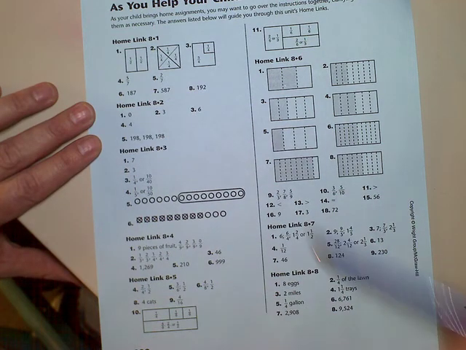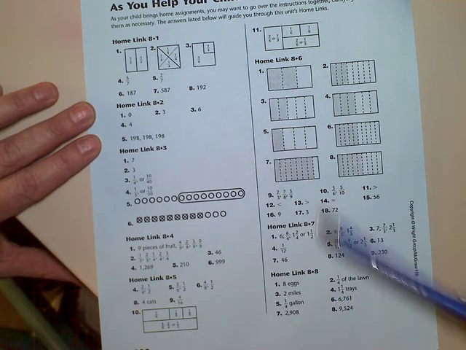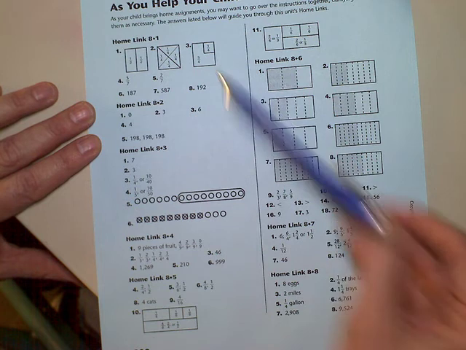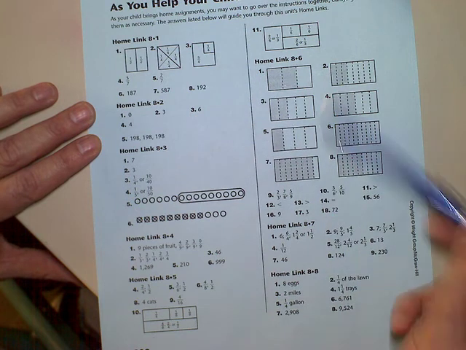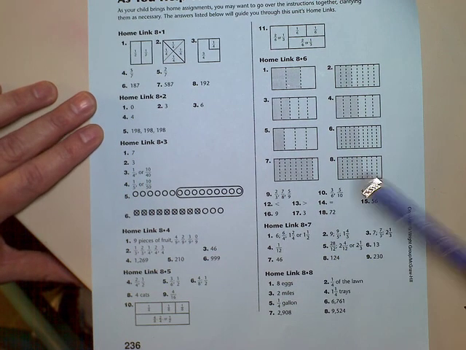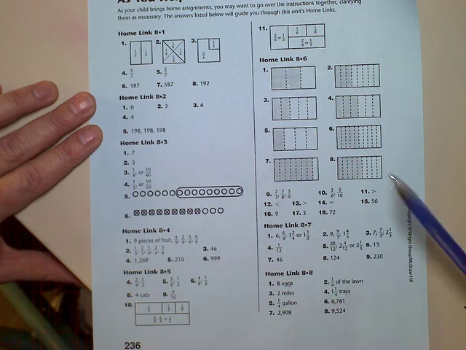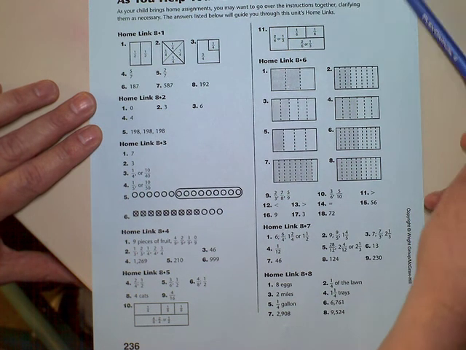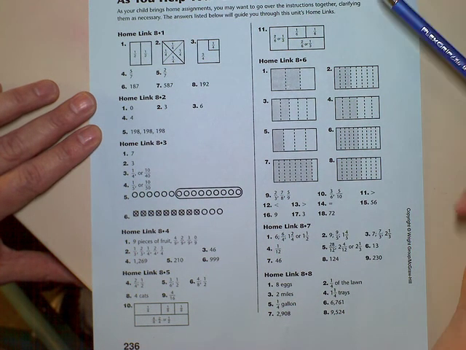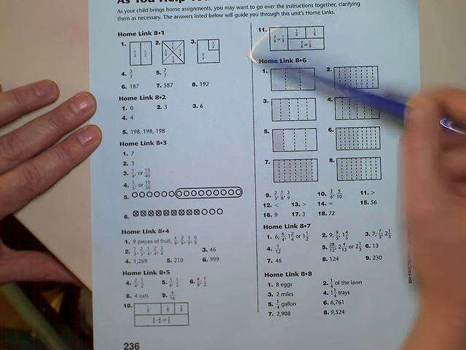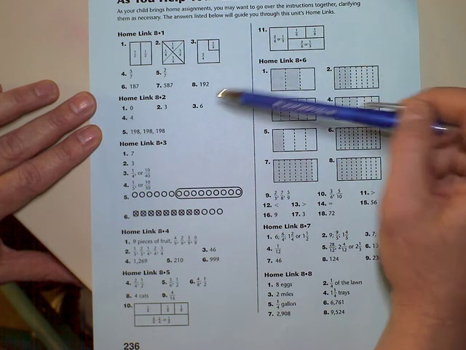All the home links that come home, it shows you what the answers should be, so you can double check your work with your child. I would keep this in a safe place. A lot of people just put it up on the refrigerator until the end of the unit, and that way they can double check some of this, because Everyday Math does have some different algorithms, which are ways of doing things that aren't real clear to a lot of people, understandably so.